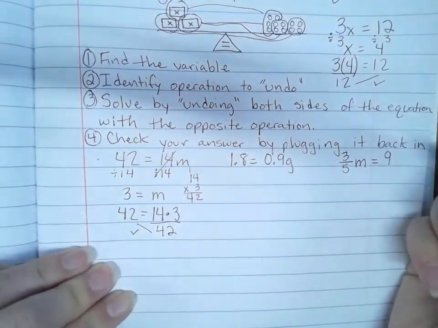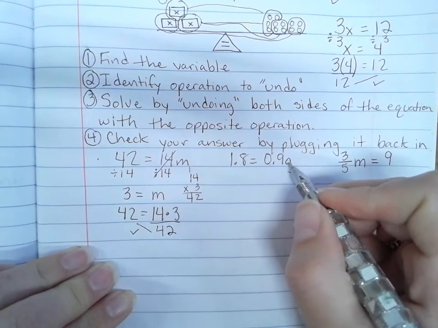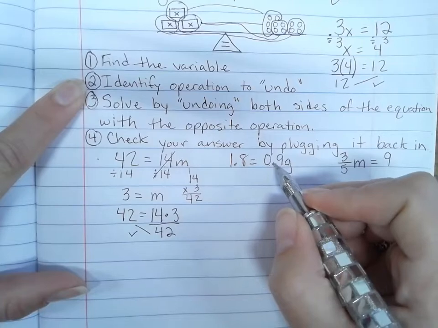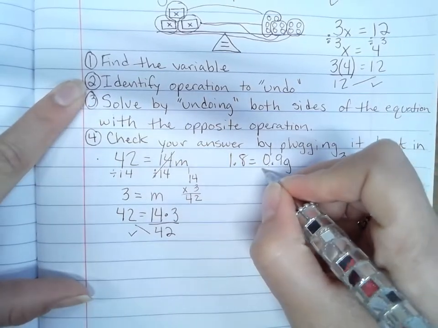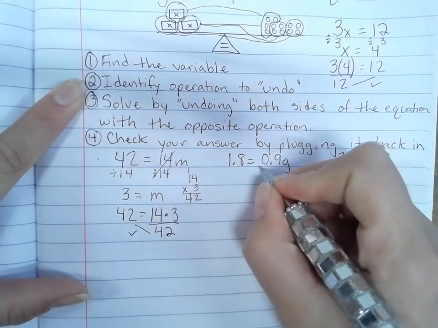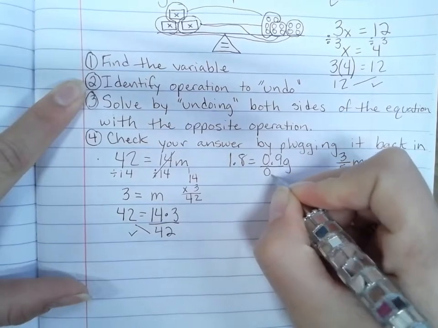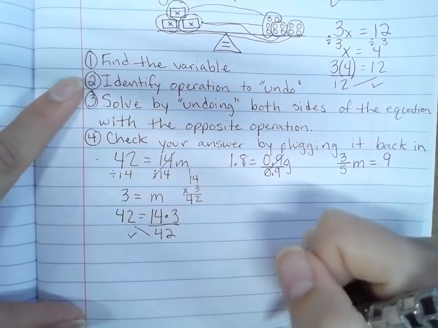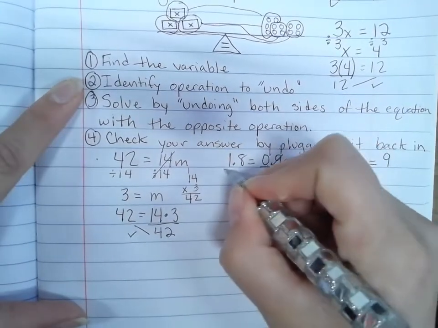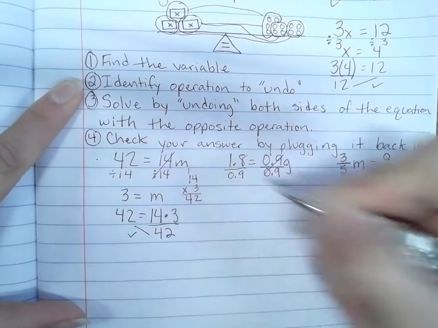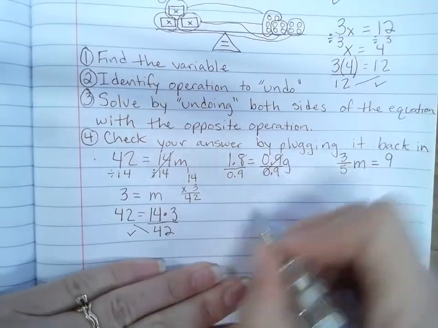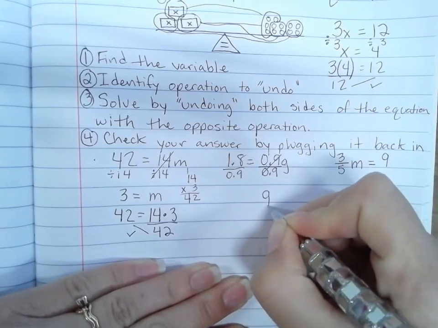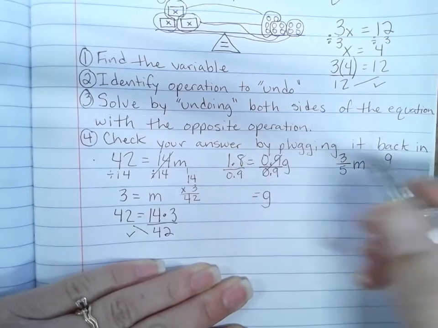Okay, decimals, same process. My variable is G. So now I'm going to identify my operation. Well, 0.9 times G, I'm going to undo by dividing. Okay, we can write a divide sign like we did, or we can write it like this. They both mean divide. It's going to cancel that out. But that means I'm going to divide this by 0.9. So on this one, that leaves me with G on this side equals, I've got to figure that out.